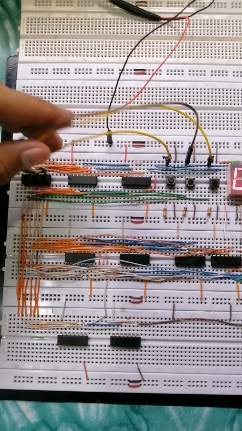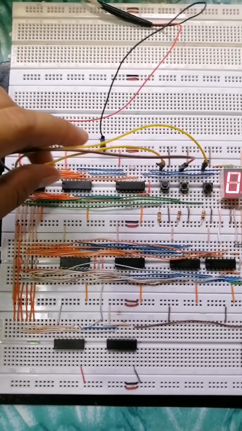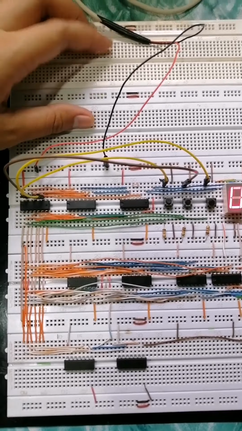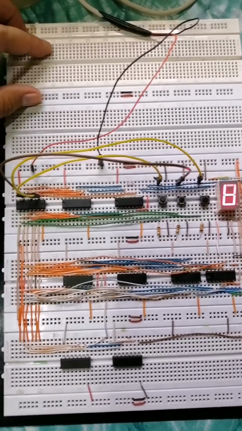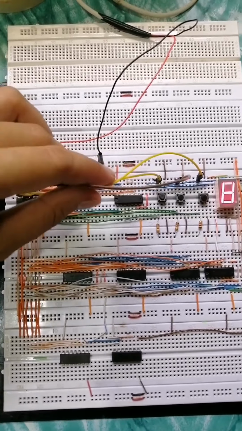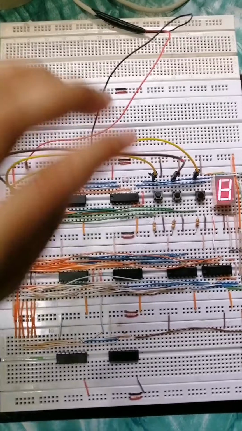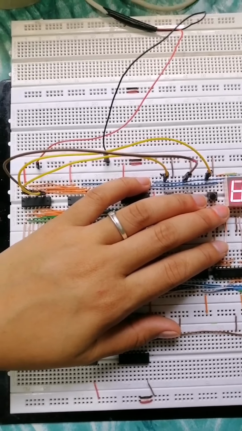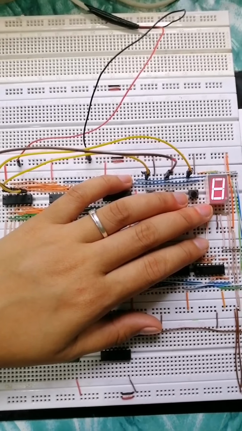Instead of having the 3 switches, we're now going to simulate the 7 switches here, and we'll input the inputs here, so that it will show 0 to 7 using the encoder and the decoder. So let's start.